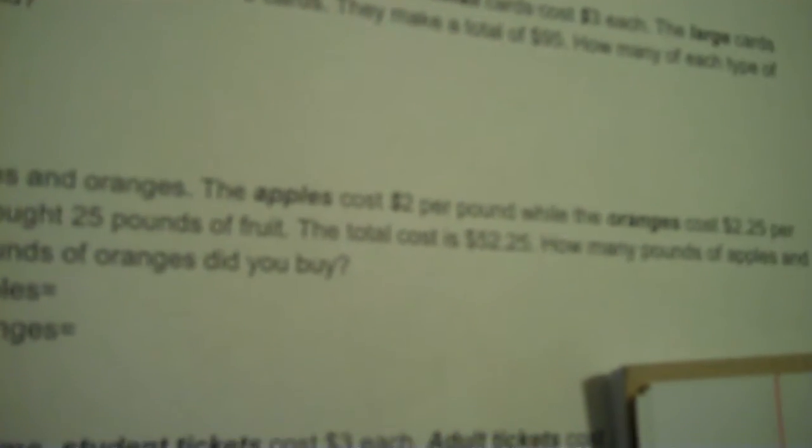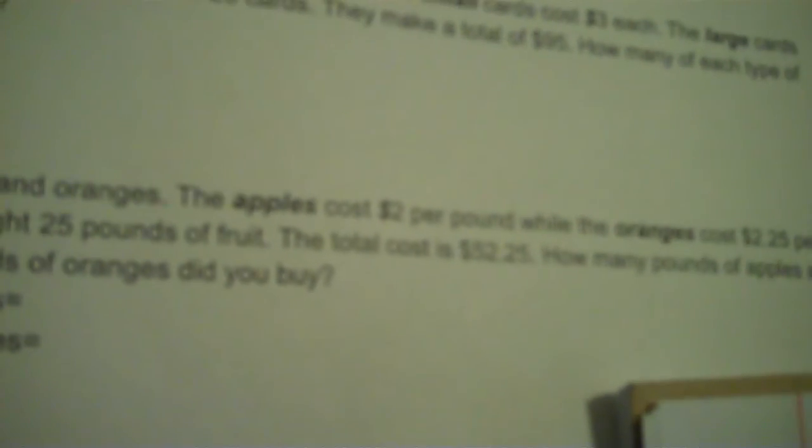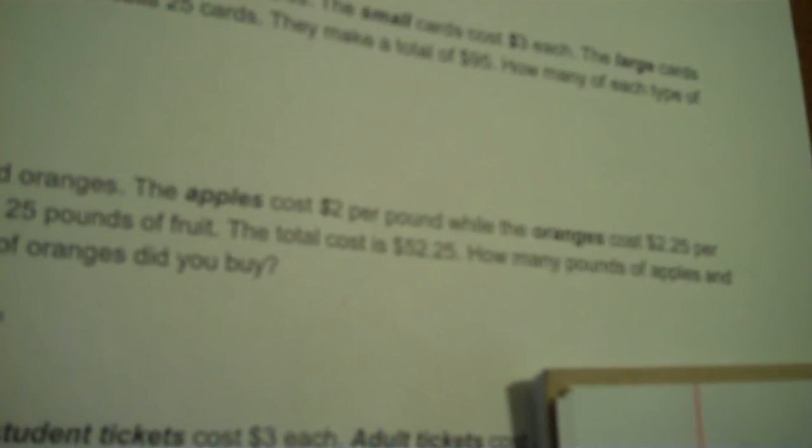Okay, next problem. You buy apples and oranges. The apples cost $2 per pound. The oranges cost $2.25 per pound. You bought 25 pounds of fruit. The total cost is $52.25. How many pounds of apples and how many pounds of oranges did you buy? So pounds of apples and pounds of oranges.